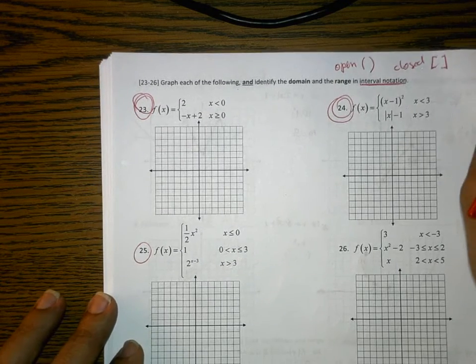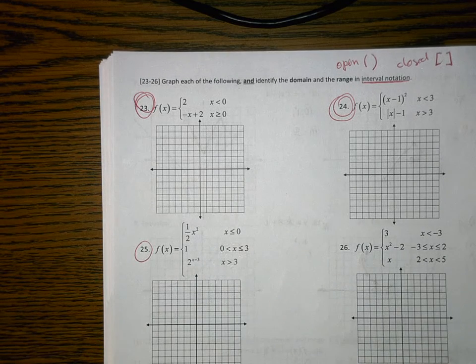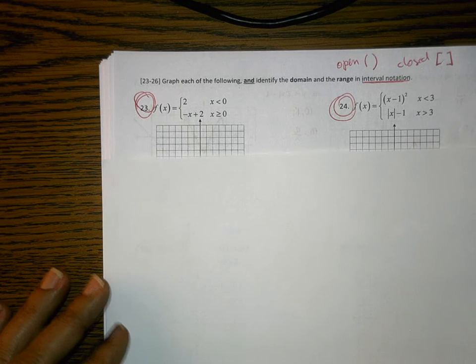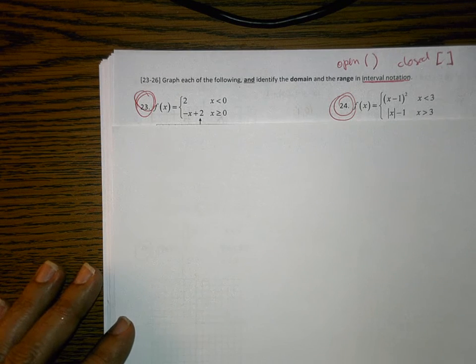All right, let's take a look at this function right here. I don't like this tiny little space. I'm one of those people that like lots and lots of room to work on things, so I'm going to move on to here. I'm going to use this white paper.